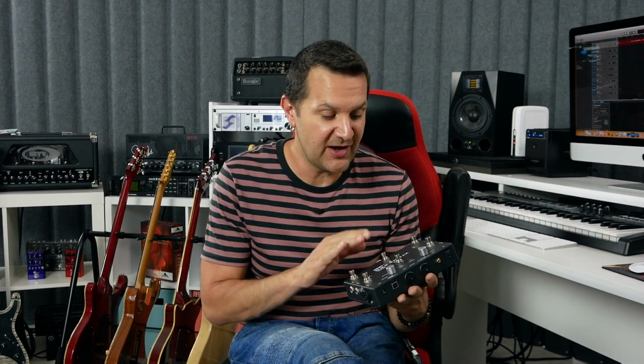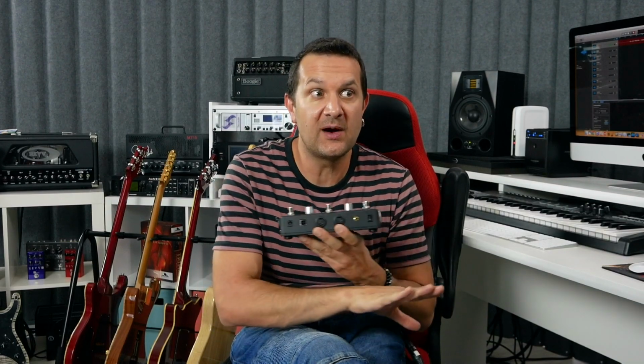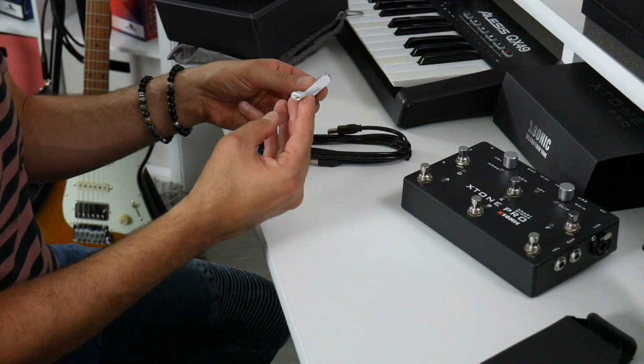Not only that, but you also have the option to directly monitor what you're recording so that you can hear your guitar, your vocals, whatever you're recording directly through the Xtone Pro. It's direct monitoring, which means that you'll have zero latency in that case. You won't hear the effects that you're using on your phone, but it's very useful for singers, for example, or if you're recording a clean guitar and effects are not a main part of the performance, you can do that too.